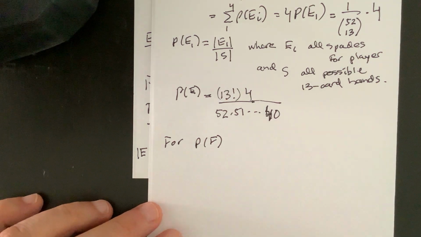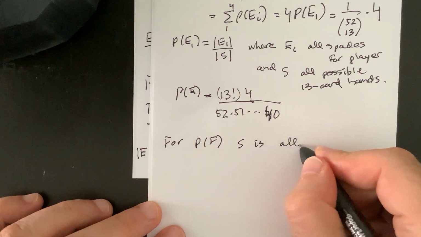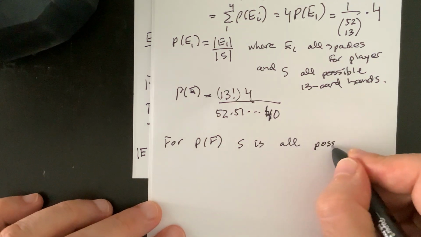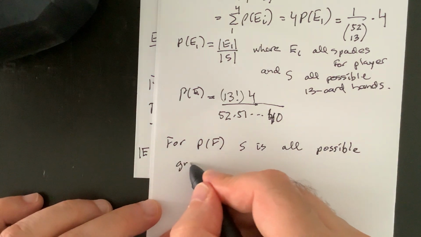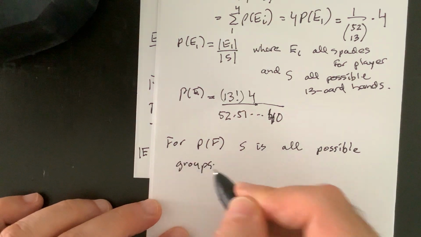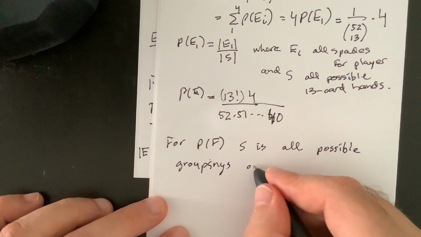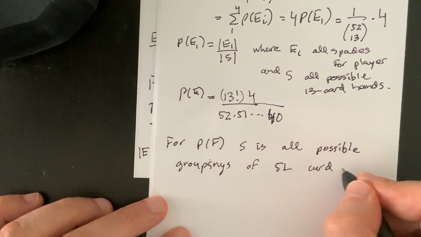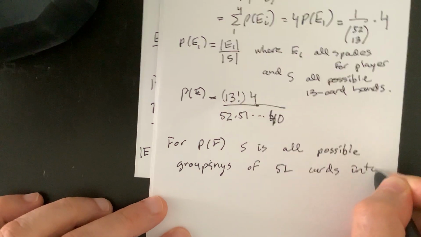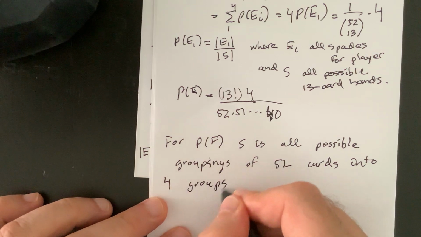So S is all possible groupings of 52 cards into 4 groups of 13.